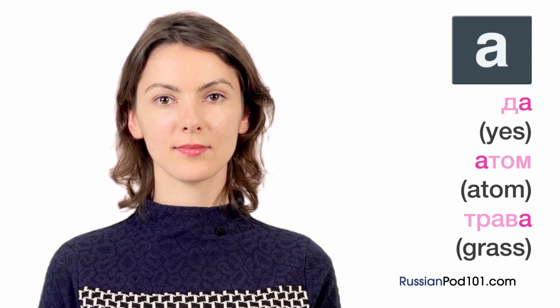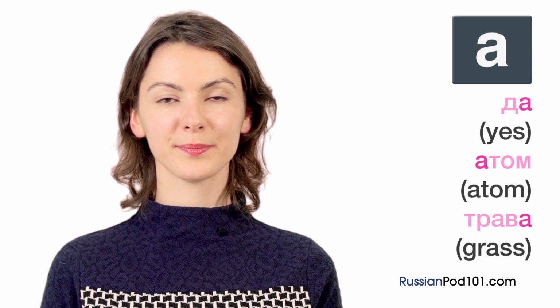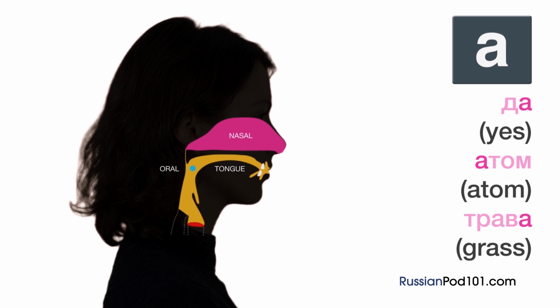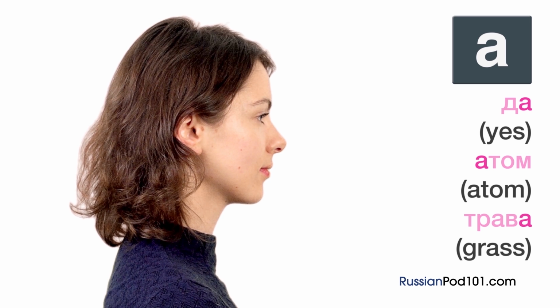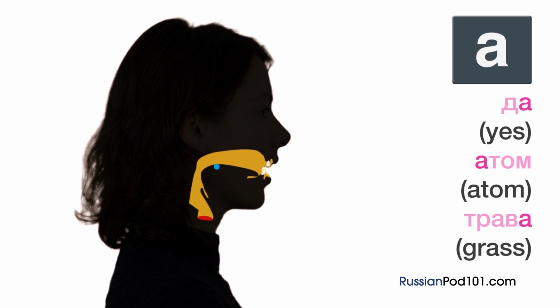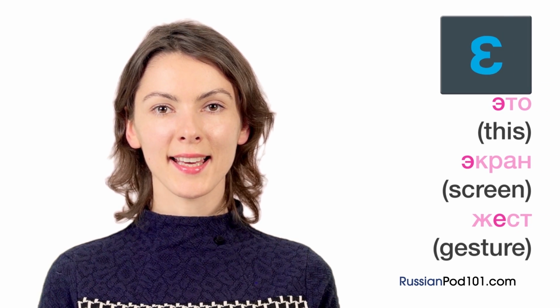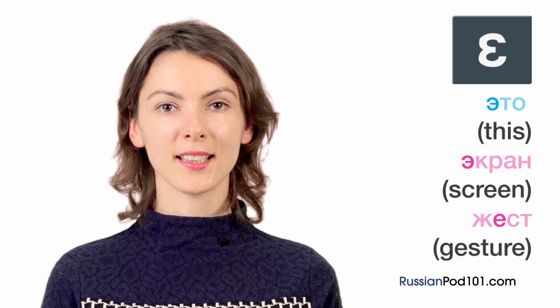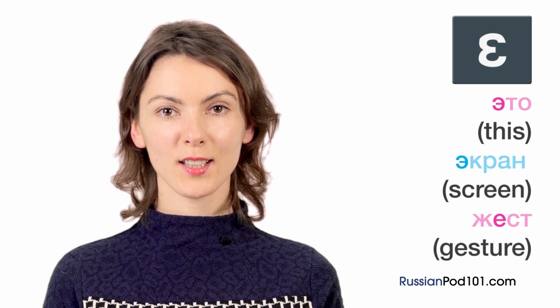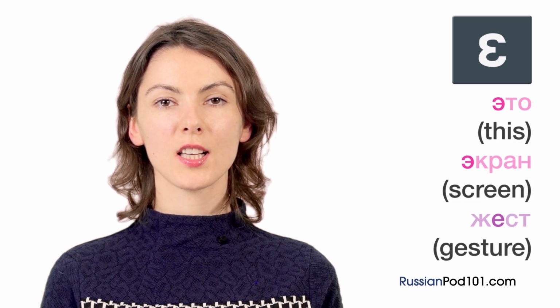А, а, а, а. The next vowel is Это, экран, жест.